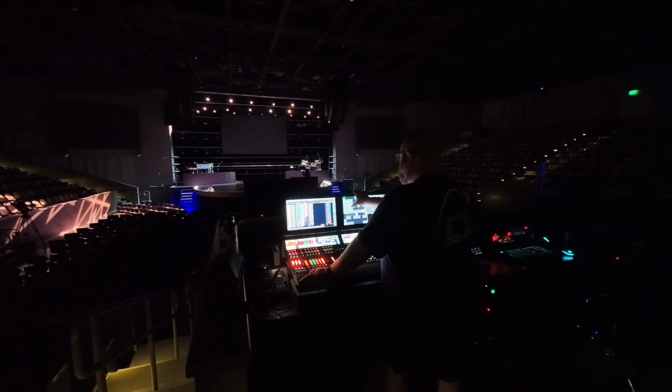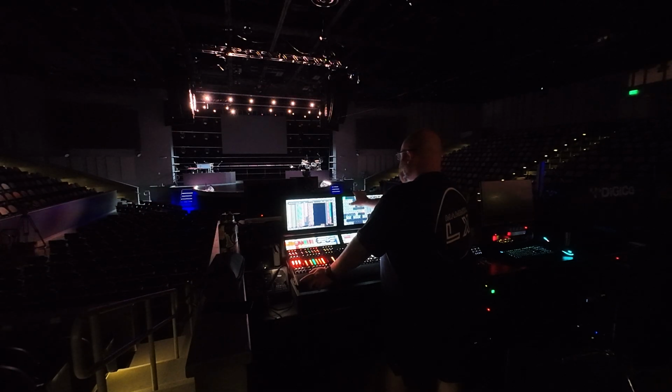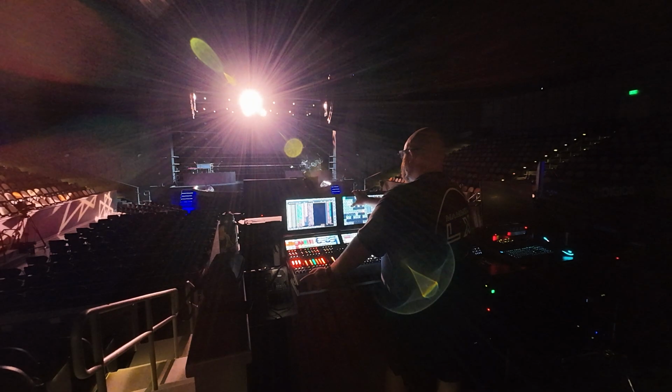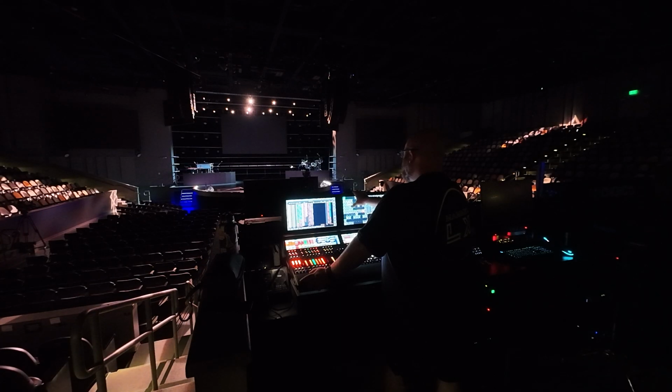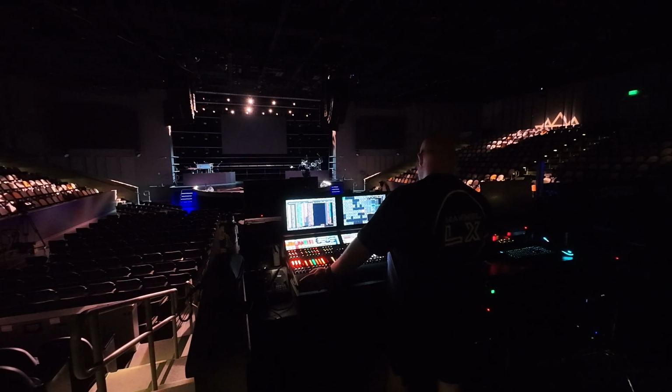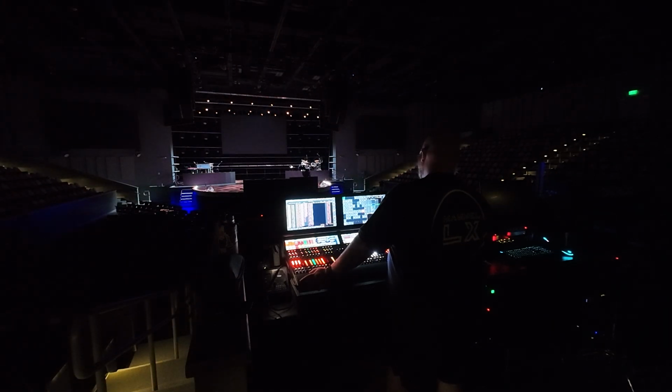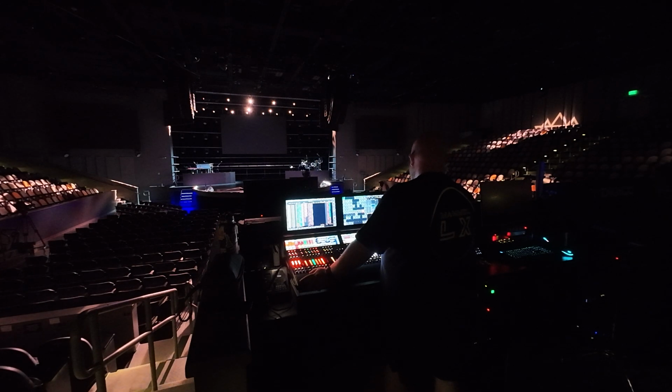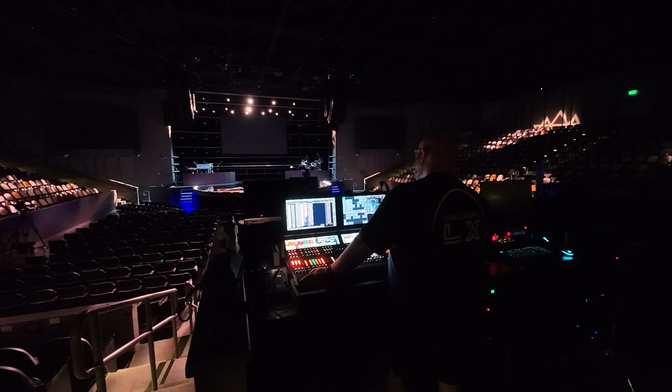But essentially it's coming out into the crowd. So we're going to realign the position. Something that we also noticed is there's some dimmer information that didn't carry over or track through, so we're going to remove that.